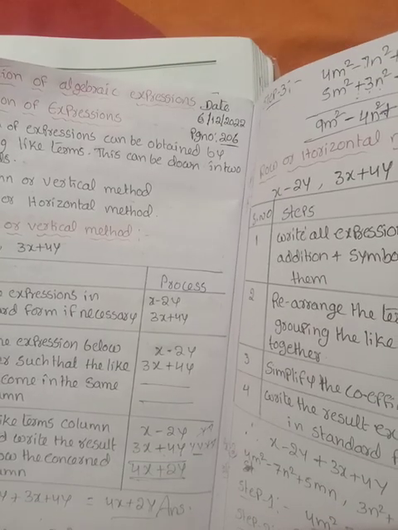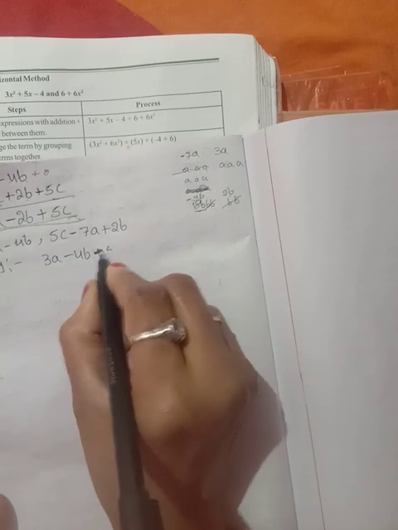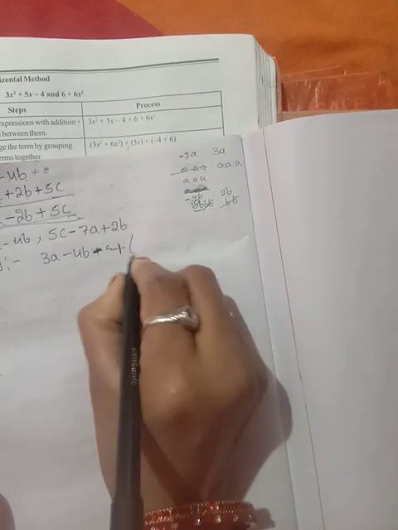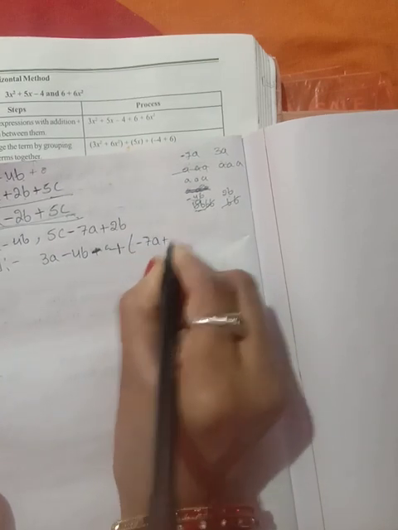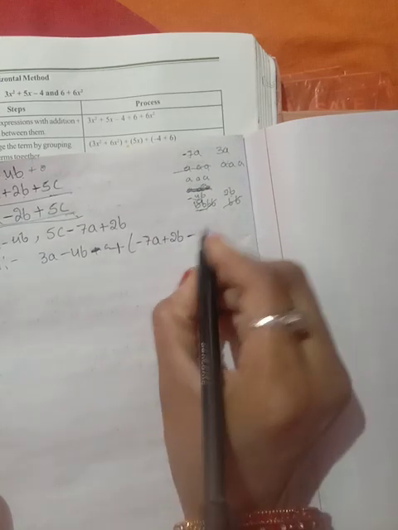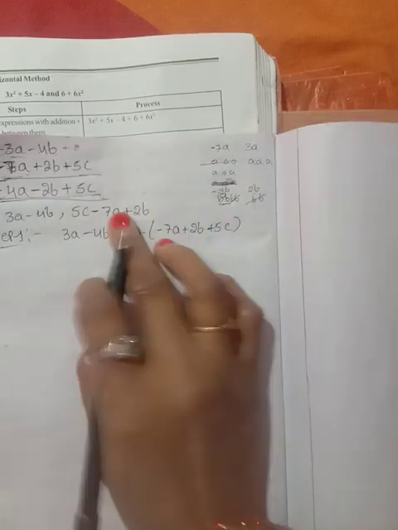So it is minus 7a, plus 2b, plus 5c. This is our standard form.